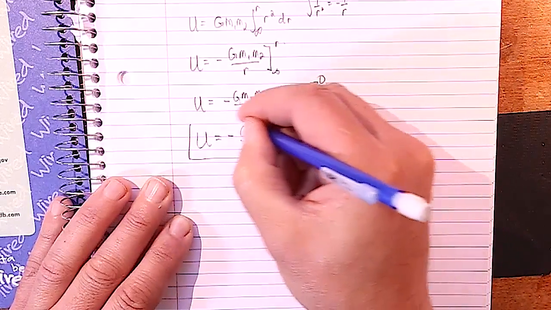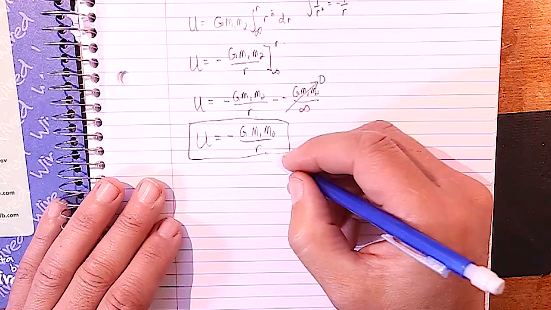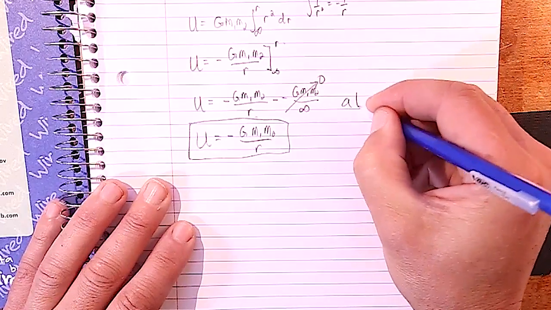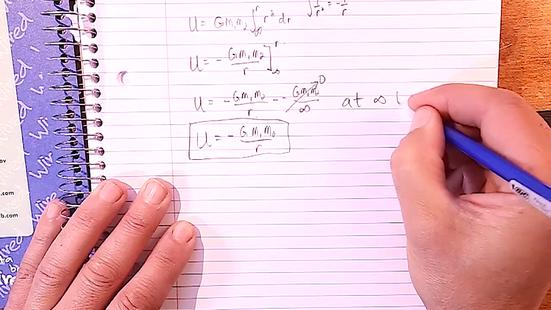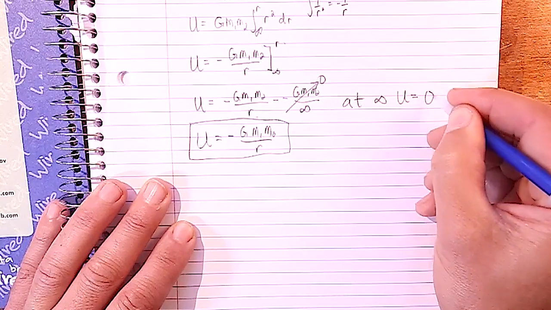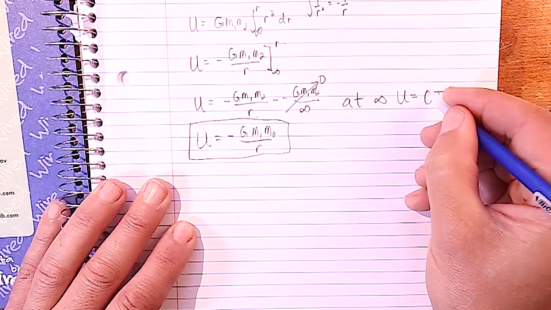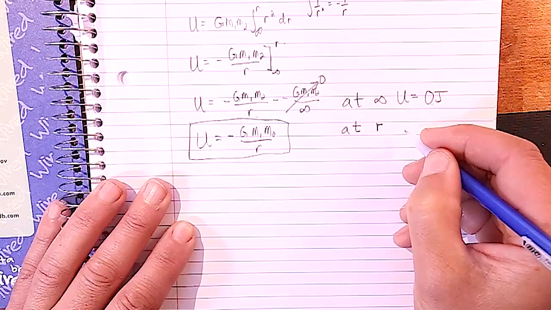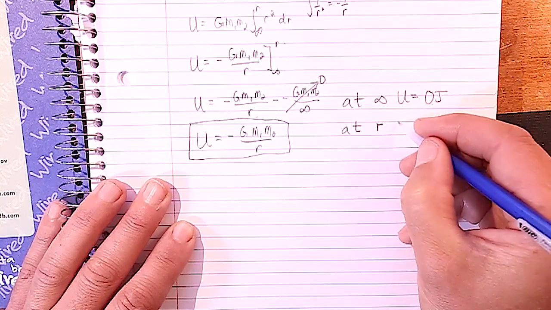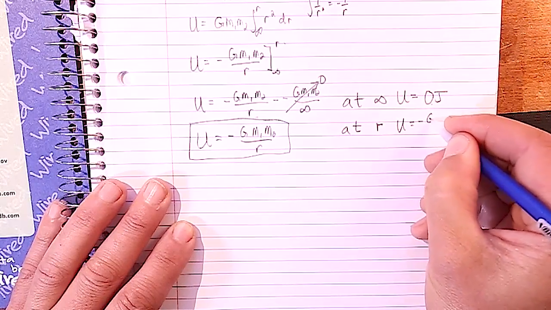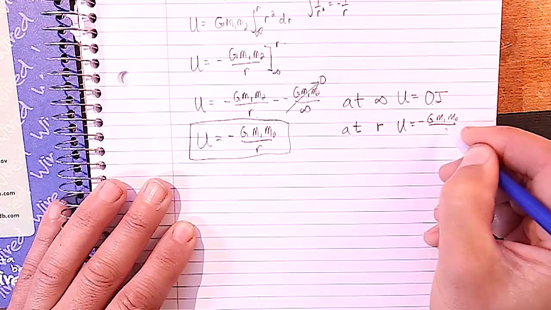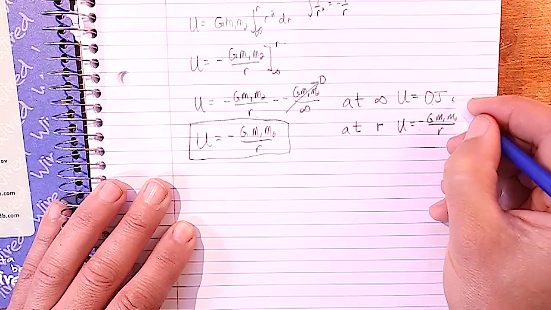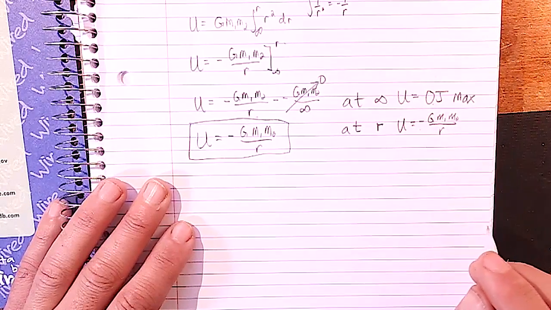So that's our formula. And if you think about it, when we get out to infinity, this value becomes 0. So at infinity, the potential energy, U, is equal to 0 joules. Now that sounds like it has no energy, but think about it at some radius r from the center of the Earth, either the surface or some other point, then that becomes negative G m1 m2 over r, which is less energy. So that means the maximum potential energy is 0, which is a weird concept.